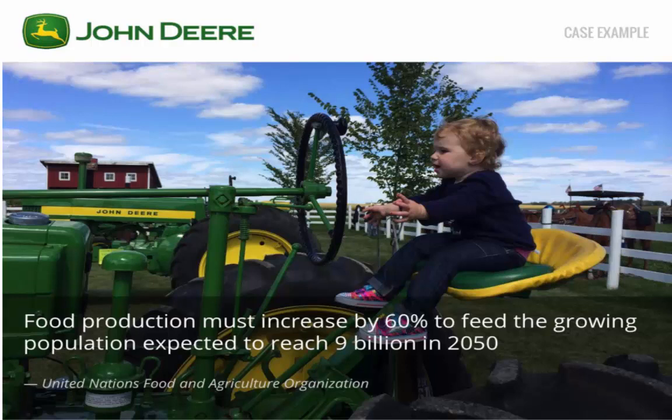All right, so the first one here is near and dear to my heart. Did you know that we have to increase our food production by 60% in order to feed the growing population by 2050? That's only 36 years away. John Deere, I'm from a family of farmers, and that's my daughter up in Minnesota here, sitting on that John Deere tractor.